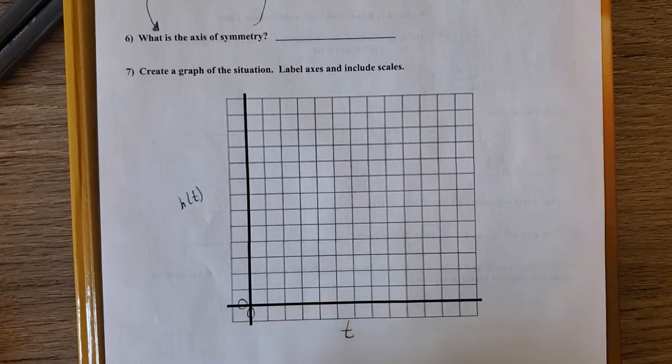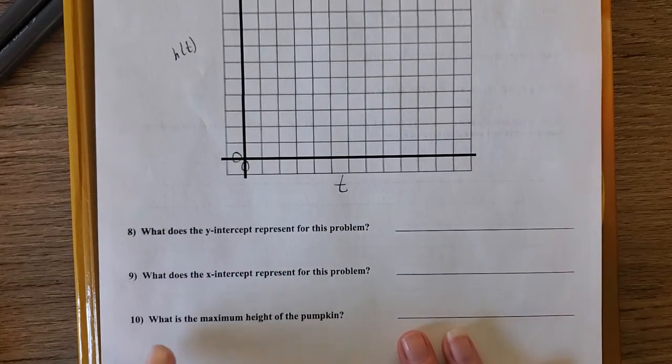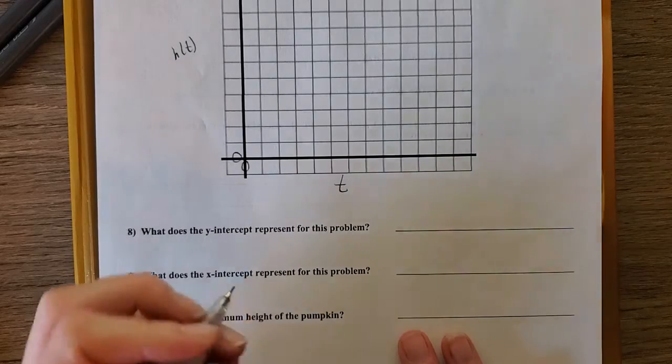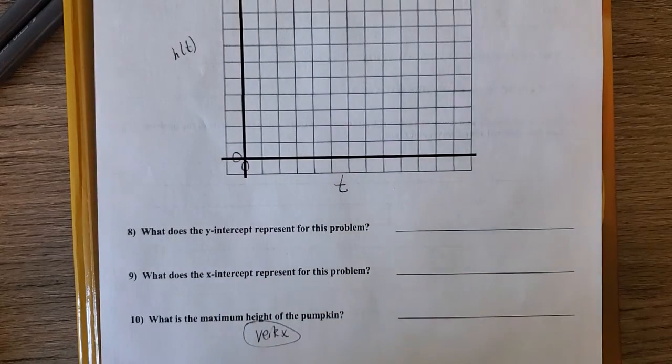Then it asks for what the y-intercept is. So find your y-intercept and state what it means in this situation. What is the x-intercept? Okay, what does that mean in this problem? And then what is the maximum height? So you're looking for the vertex. Remember, the maximum height is the vertex. And what does that mean? How high will this pumpkin go?